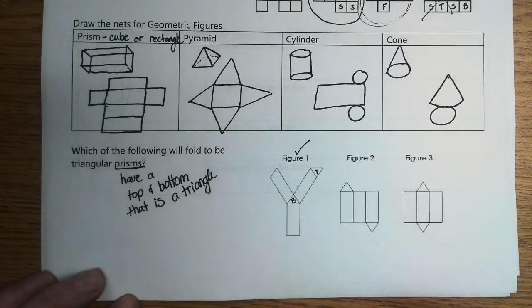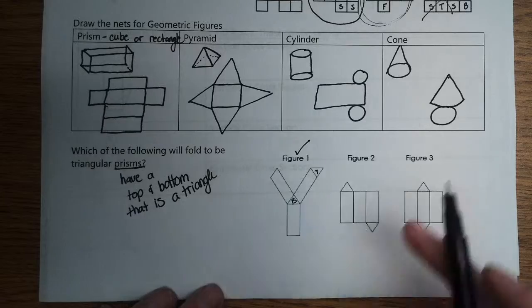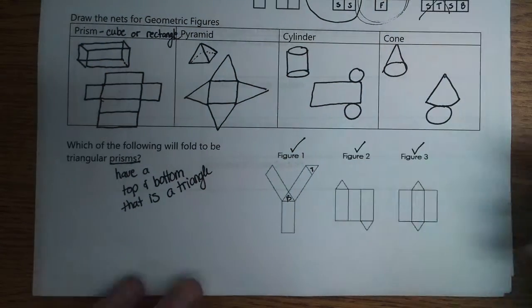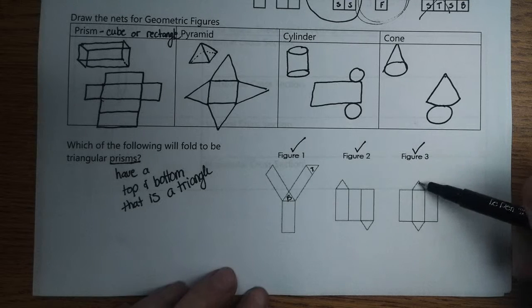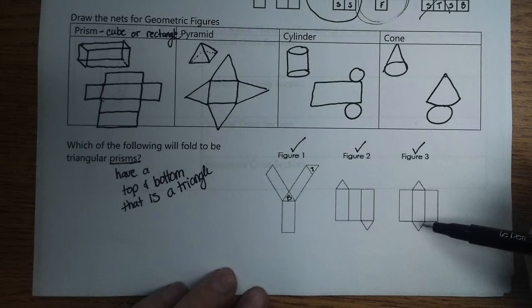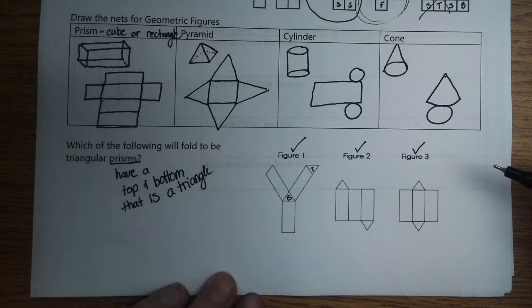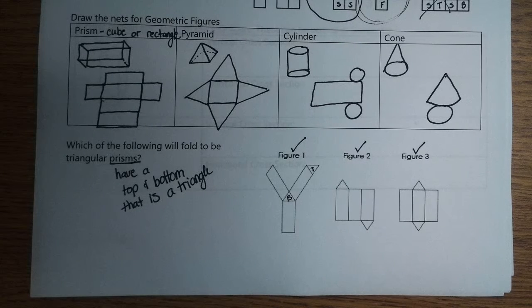So figure 1 works. Figure 2 also works, and figure 3 works. Figure 3 is the easiest one to see, I think. You just fold the two edges straight up, and then fold these two straight up, and they meet in the middle. Okay, go ahead and turn the page.